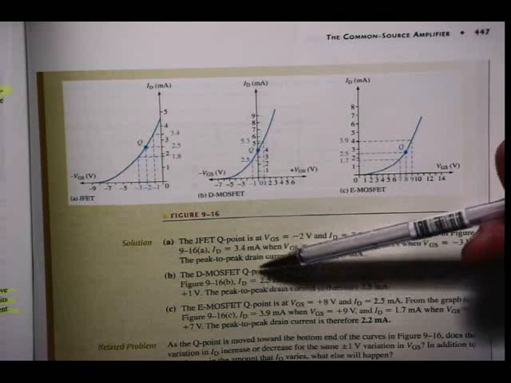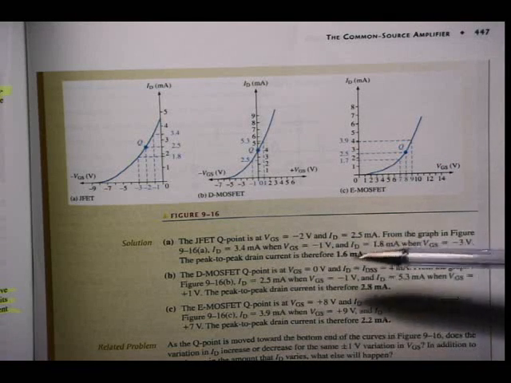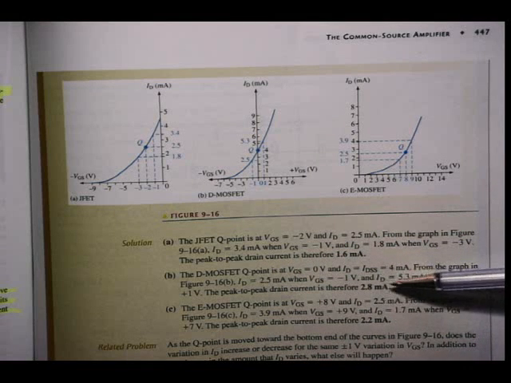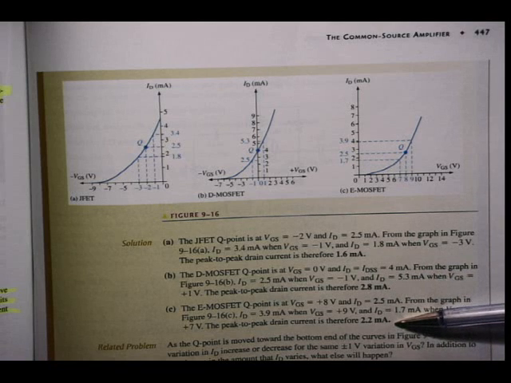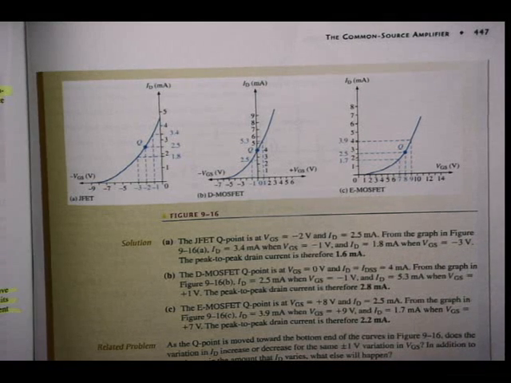And the same is done for the D-MOSFET, and the same is then done for the E-MOSFET. So I can see here for the D-MOSFET, the peak-to-peak drain current will be the highest, 2.8, then for the E-MOSFET, and then lastly for the JFET.